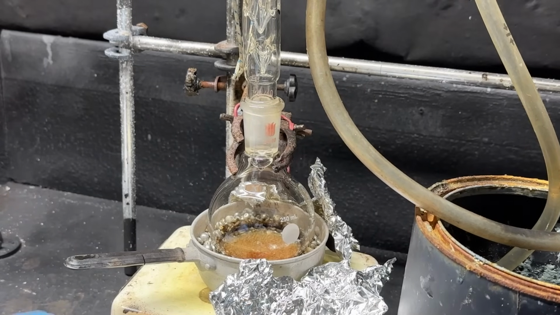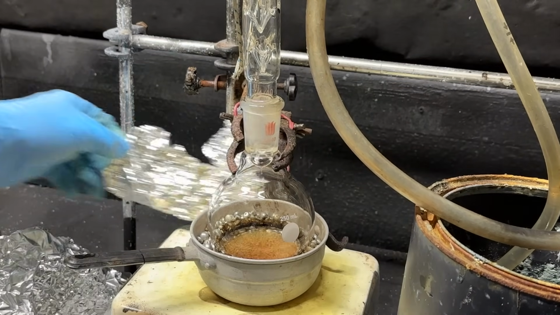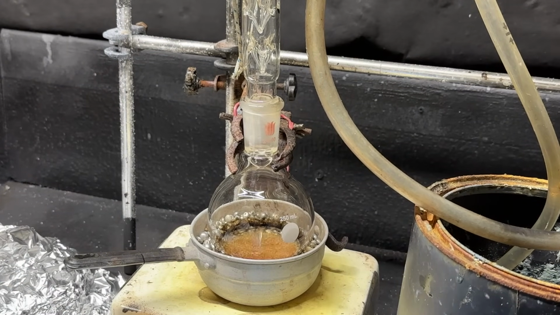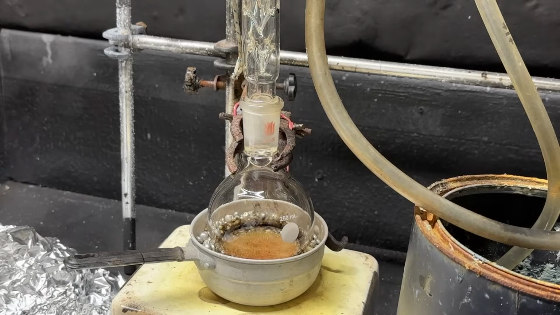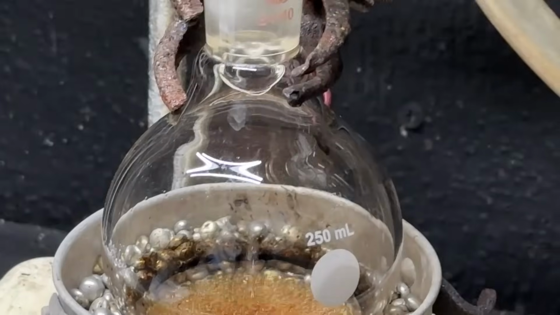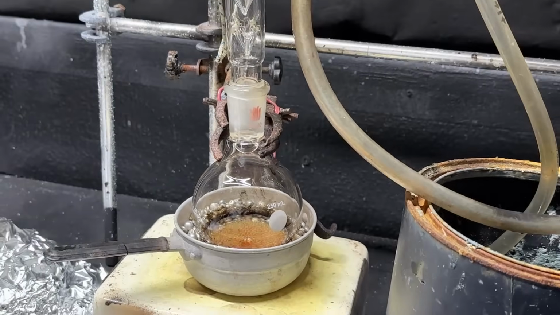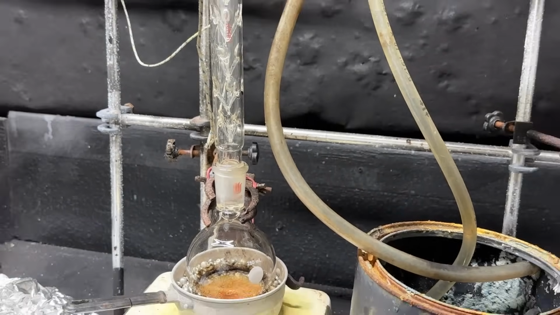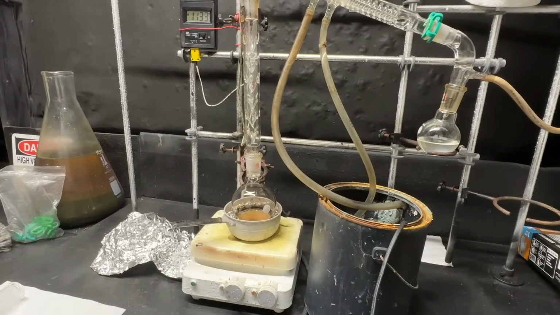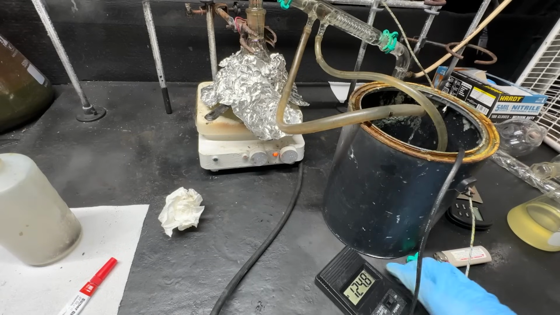Okay, so what I'm going to do is actually lower the heat and set up for a normal distillation, not a fractional distillation. Because I don't think it's going to make it over. It looks like it's tarring a bit. Yeah, you can see right there. So I don't think our isovaleric acid is going to make it over, so I'm just going to plop everything down a bit.